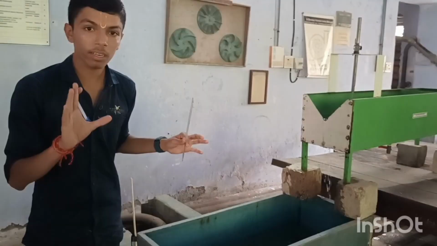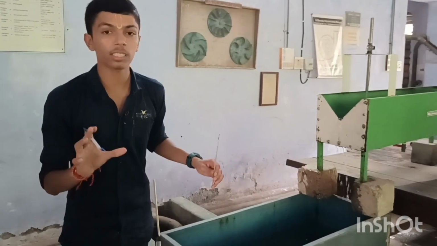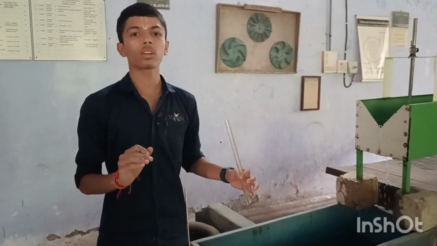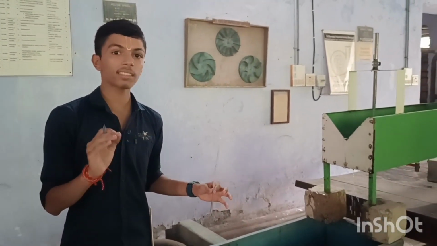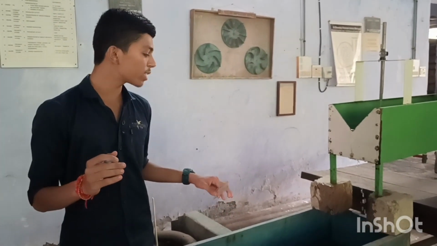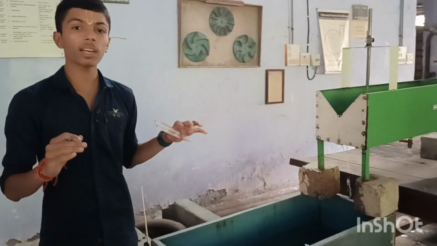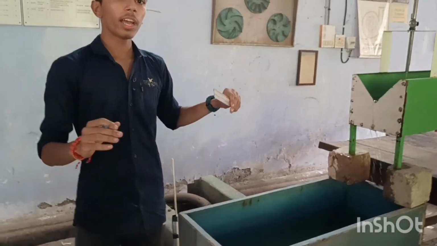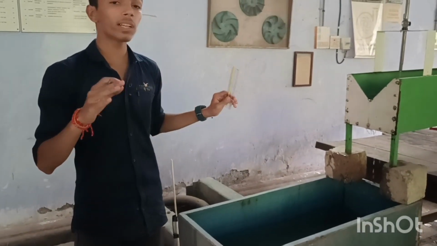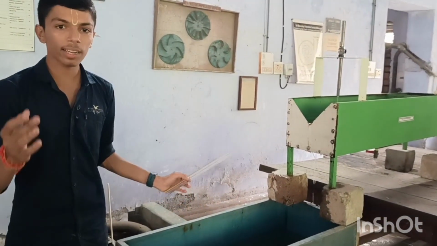Now the main aim of this experiment is to measure the coefficient of discharge, which is the ratio of actual discharge of water to the theoretical discharge of water. Cd is necessary because in practical applications like canals and rivers, we will not be able to measure the actual flow rate or volume. So by using the theoretical discharge formula, and by getting various Cd values and averaging them, we will be able to calculate the actual discharge of water in practical applications.